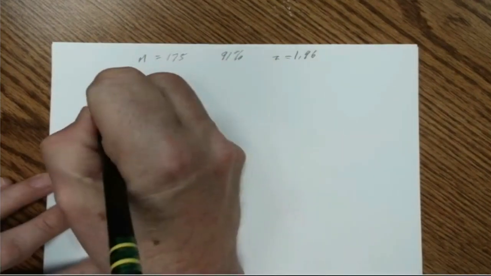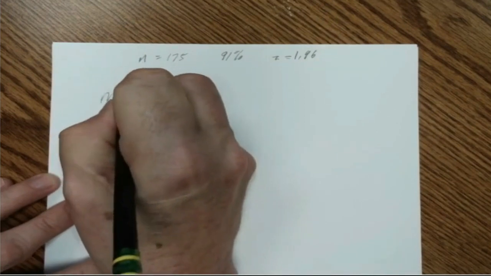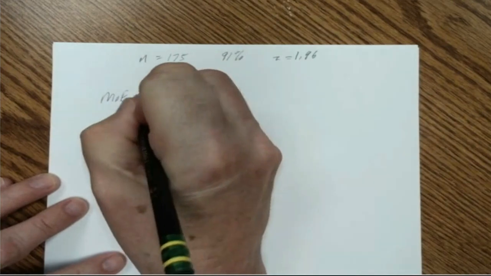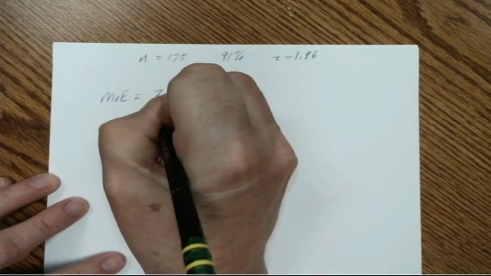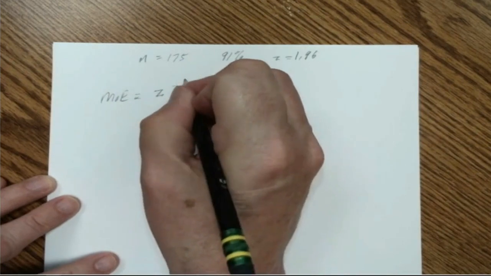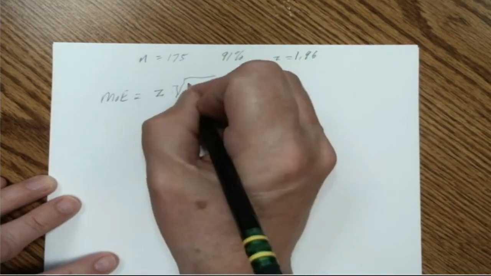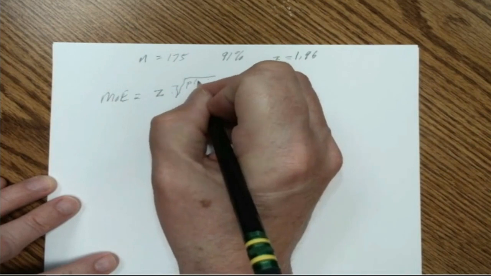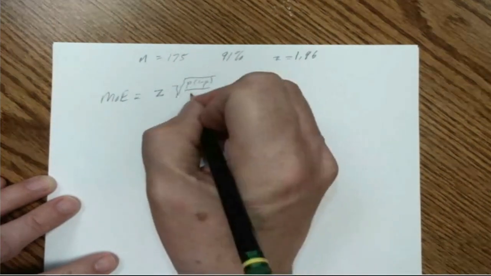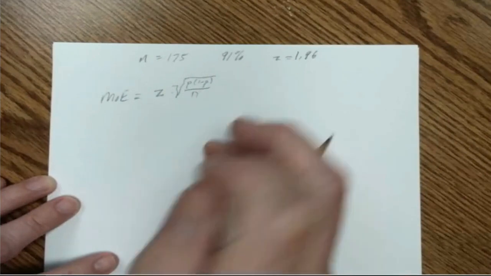So the margin of error, I'm going to call it the MOE, equals the z-score. Try to write this legibly. My hand's still a little shaky from my chemo treatment. It always does that, and it takes months to get back where I can write as good again. Not that I write real good anyway.